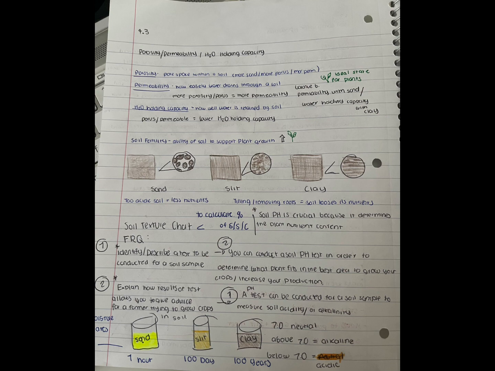And then we have to calculate the percentage of clay, silt, and sand in the soil. And then we have the FRQ. The FRQ says: identify and describe a test to be conducted for a soil sample.